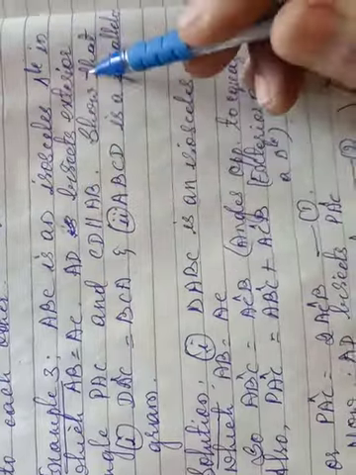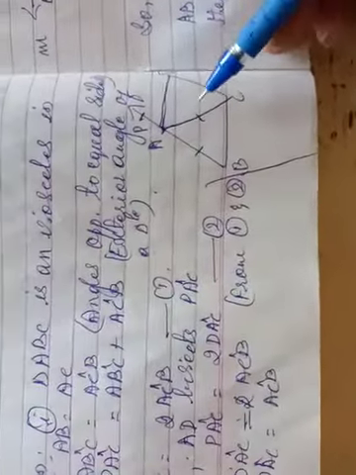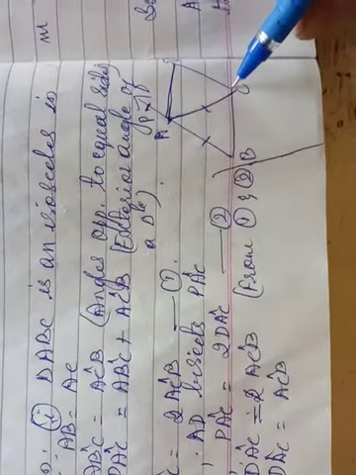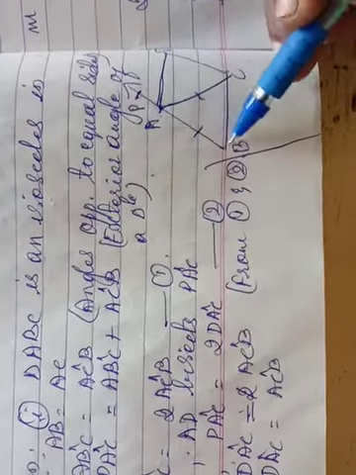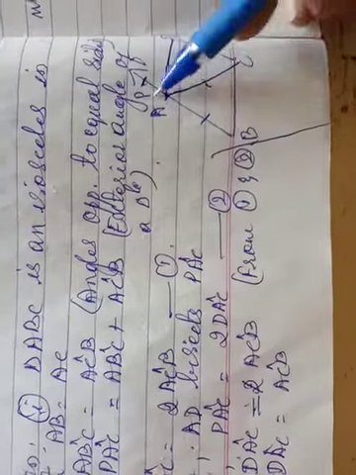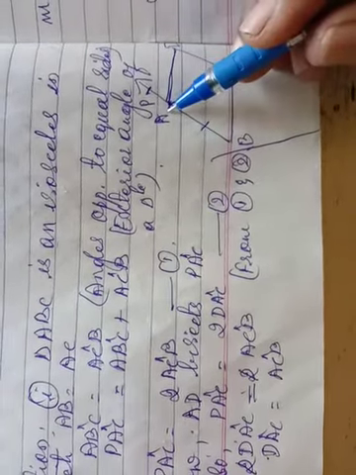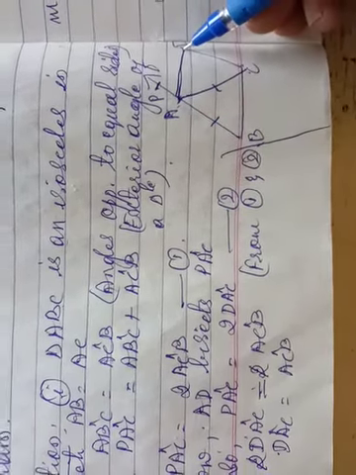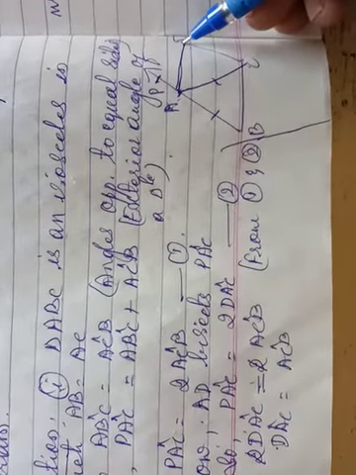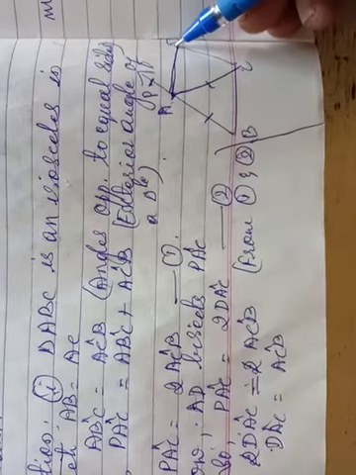AD bisects exterior angle PAC. You can see here in this diagram. ABC is an isosceles triangle which has AB equal to AC, and AD bisects exterior angle PAC.